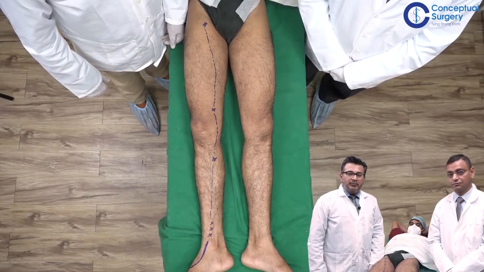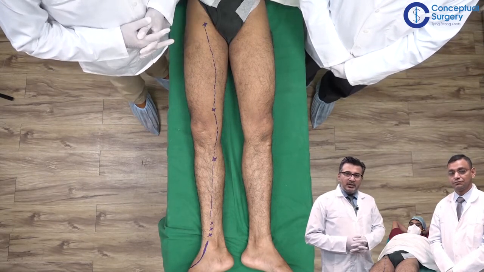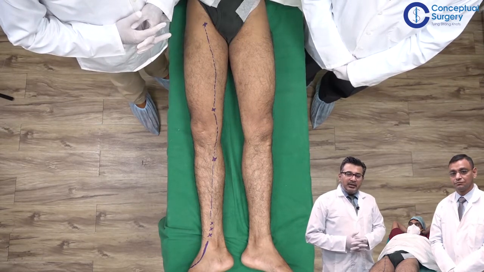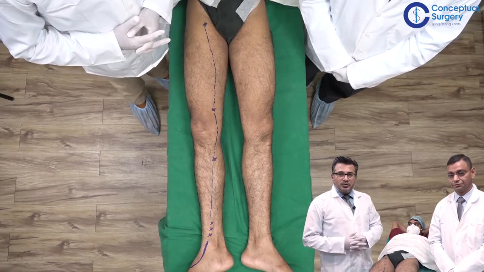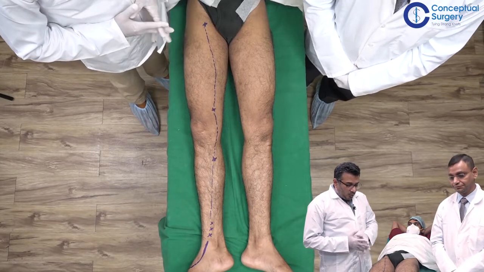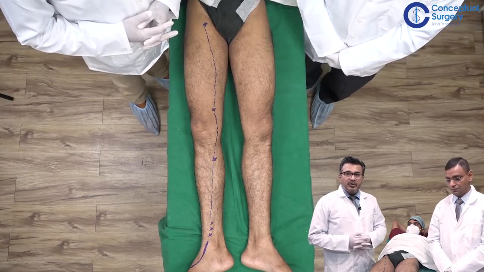Hello everybody, today we are going to have the round of examination of varicose veins under the conceptual surgery concept. I'm Dr. Jignesh Gandhi, unit head at KM Hospital Mumbai, and with me is my colleague Dr. Samir Deolekar, who is an associate professor and senior consultant at the same KM Hospital, and we are going to have a module where we are going to show you how to do clinical examination of varicose veins.